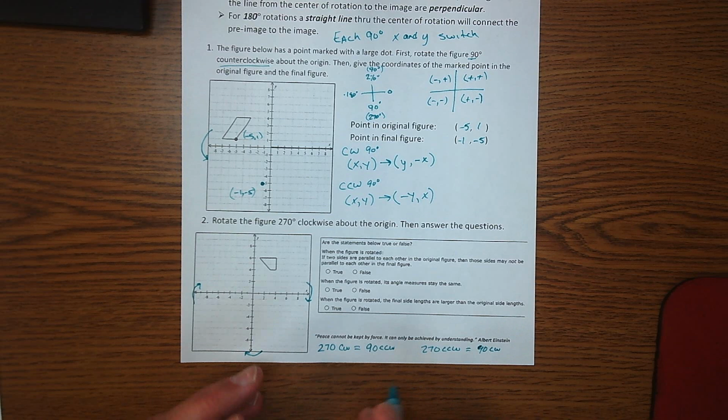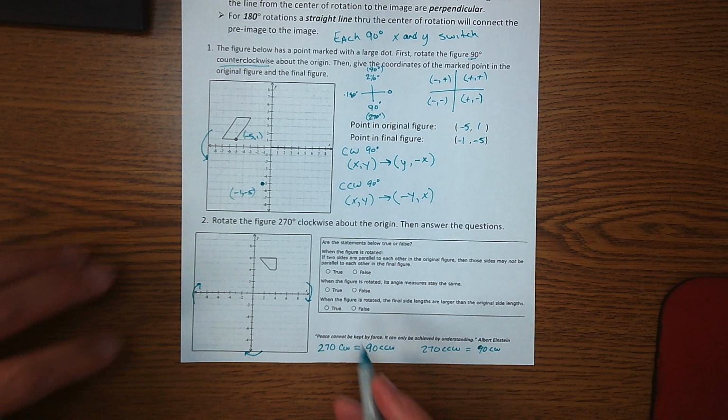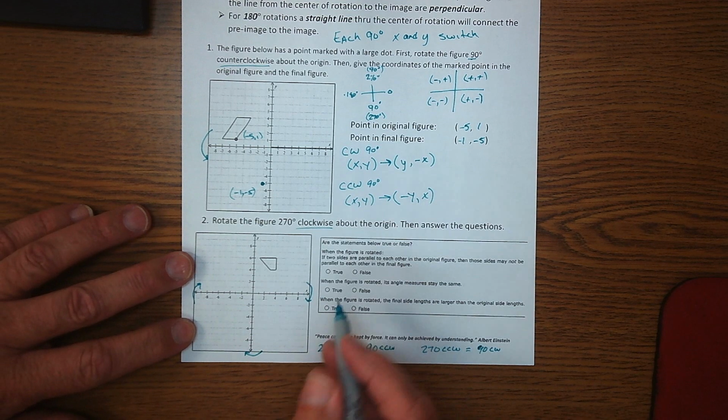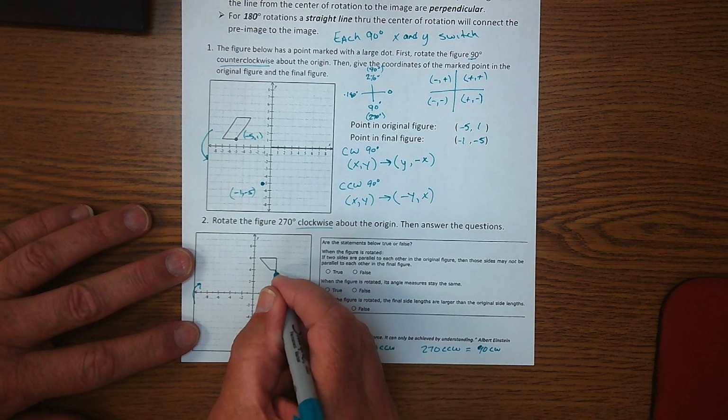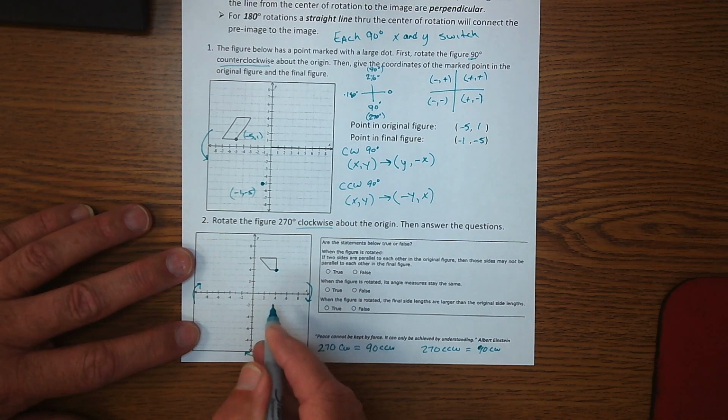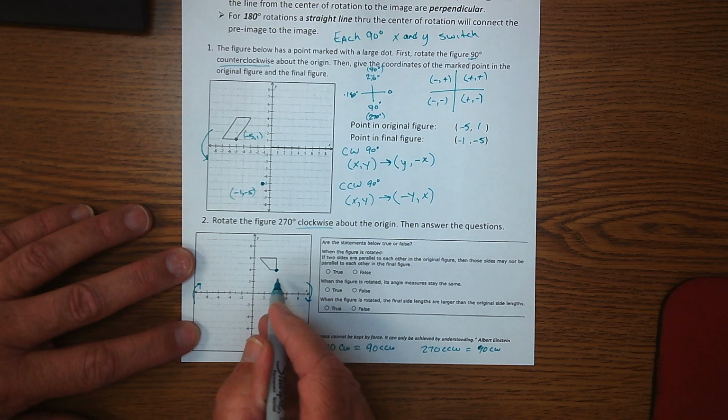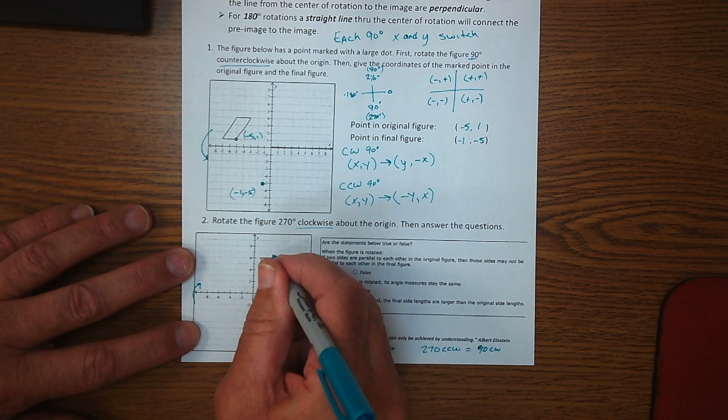Now, normally in the real world we don't care which way you go. But sometimes it does matter which way we're going. We have to know which way we're going. All right, so we're going 270 clockwise. So this point right here, we're going to do this point. That point's at 4 and, no, I don't want to do that point, that's boring. We're going to do this point up here.